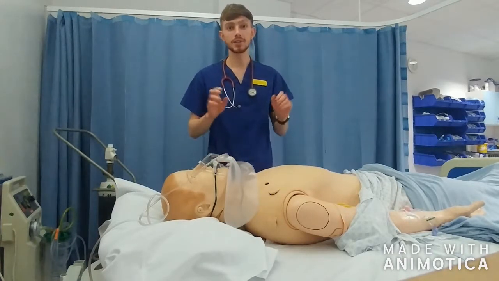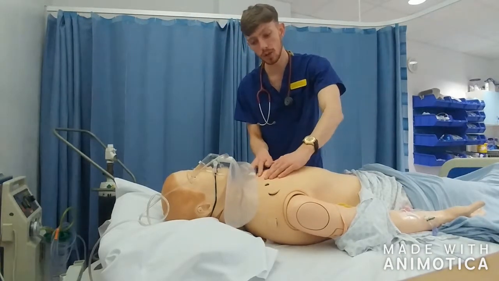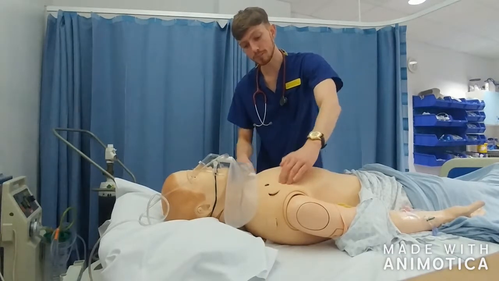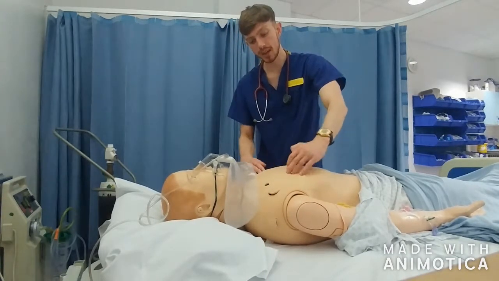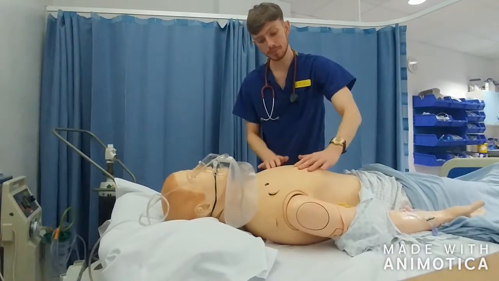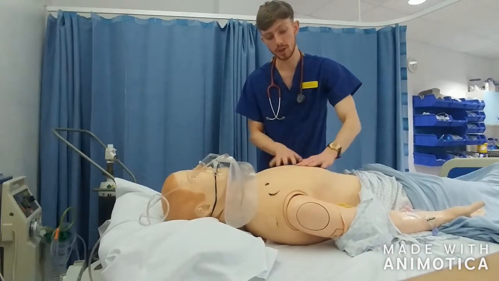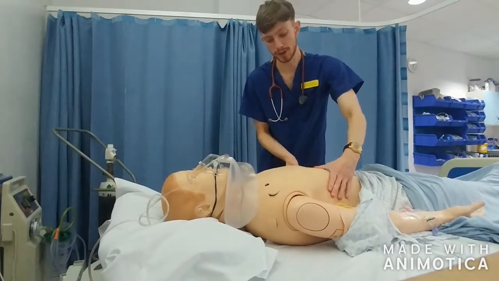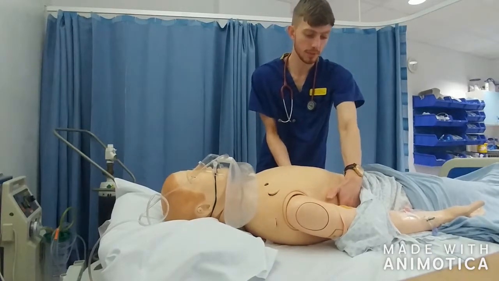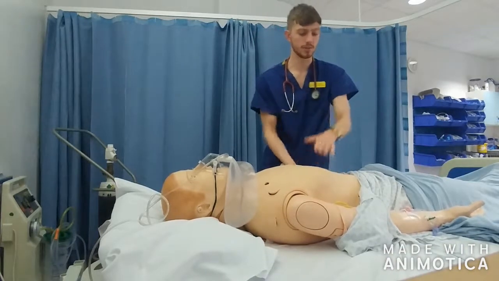So now we need to get hands-on, that's the H of the mnemonic. So hands-on means feeling the anterior chest wall. We need to feel along each of the ribs, and what we're feeling for is bony crepitus, which might indicate a rib fracture, and we're feeling for subcutaneous emphysema. This is also known as surgical emphysema and can be caused by an open chest wall injury, rib fractures or a pneumothorax. Remember to feel down the back and the sides of the patient and at the back of each rib.